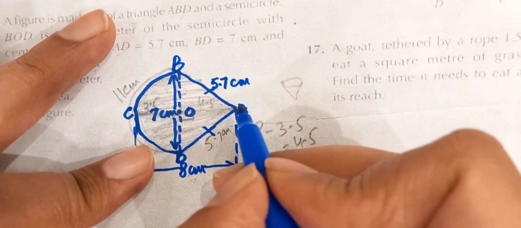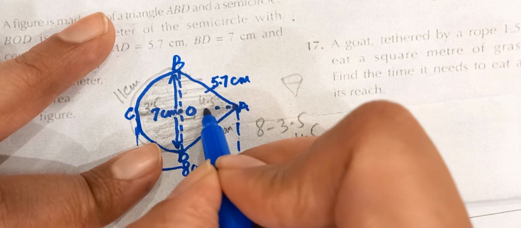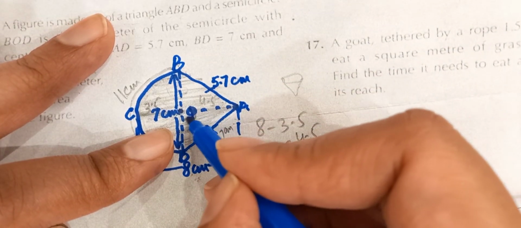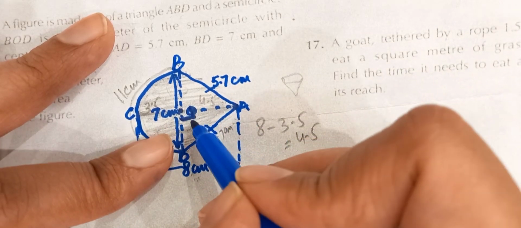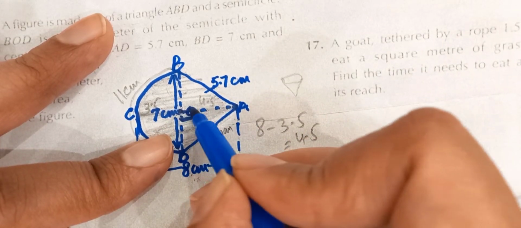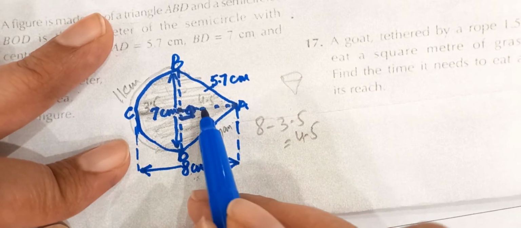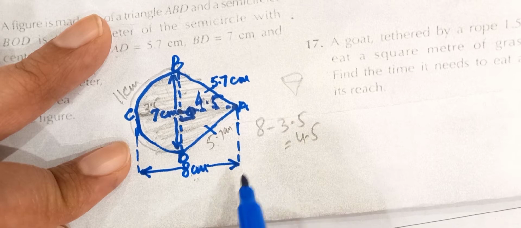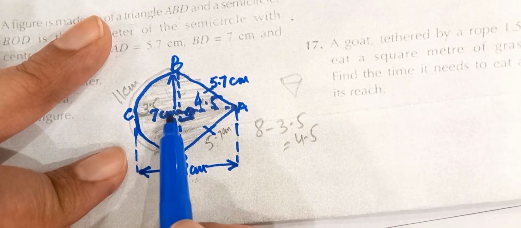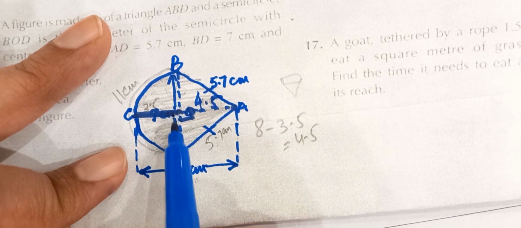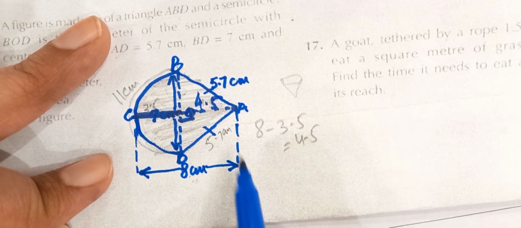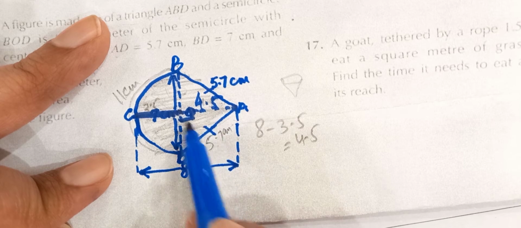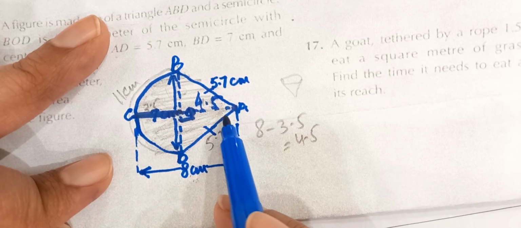Height starts from the apex and joins the center of the base. Here it will definitely make a 90-degree angle. So this is the height, which is calculated as 4.5. How come? We subtracted this radius from this 8 centimeter long line and got our height, which is 4.5.